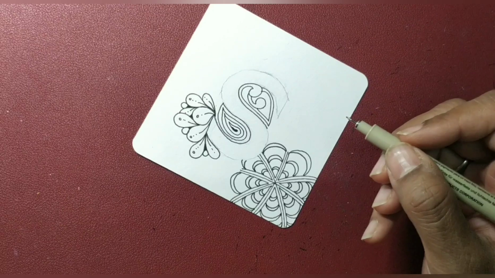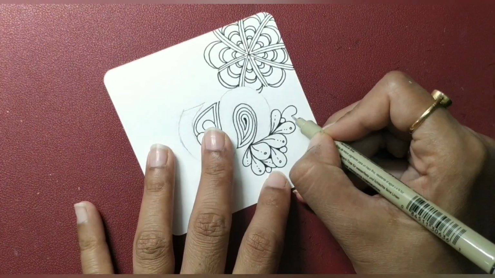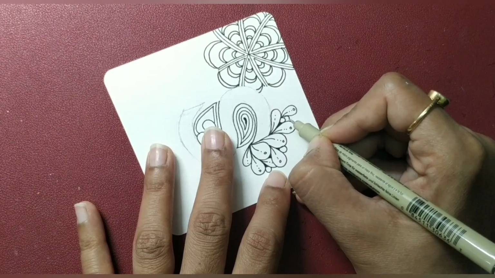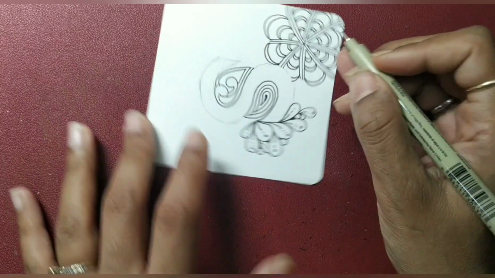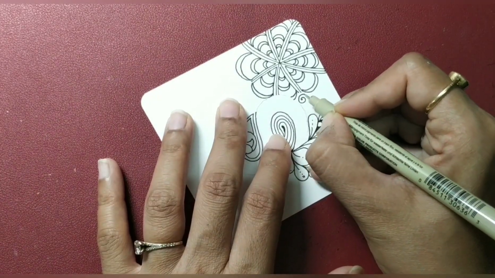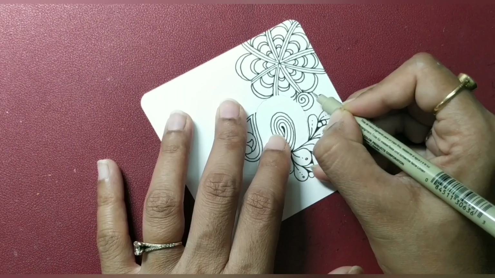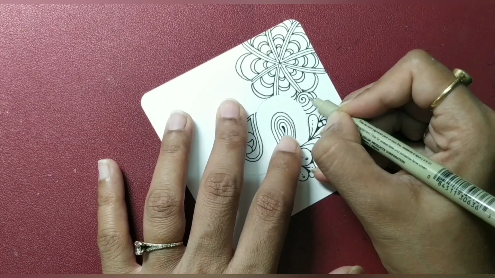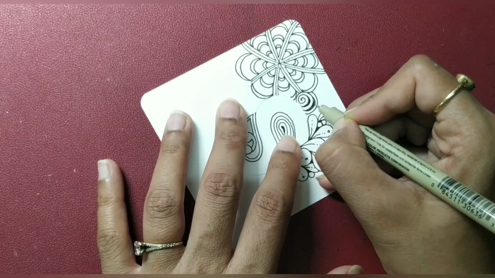So let's see, we'll then extend it a little further. Now this space, again up to you, what do you want to add? Choose tangles that come to you easily. Adding a little weight there to my print terms.